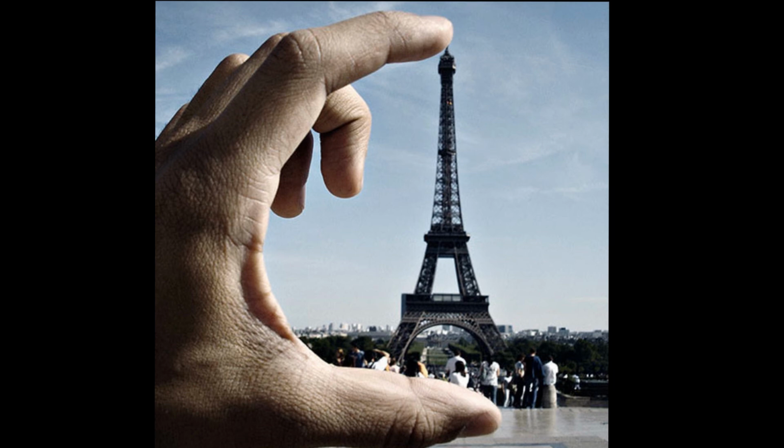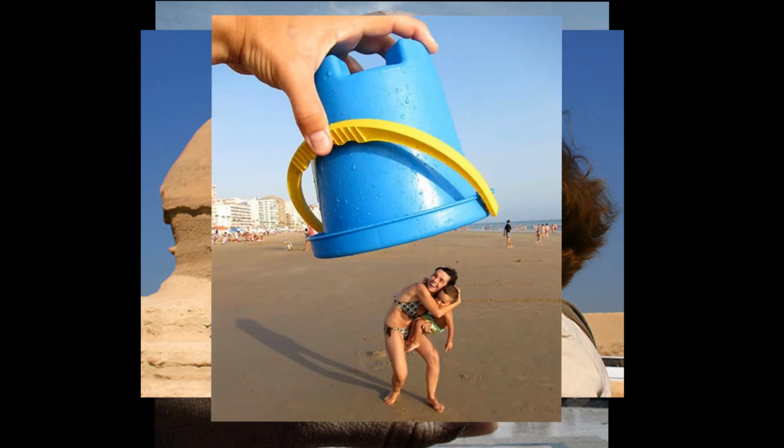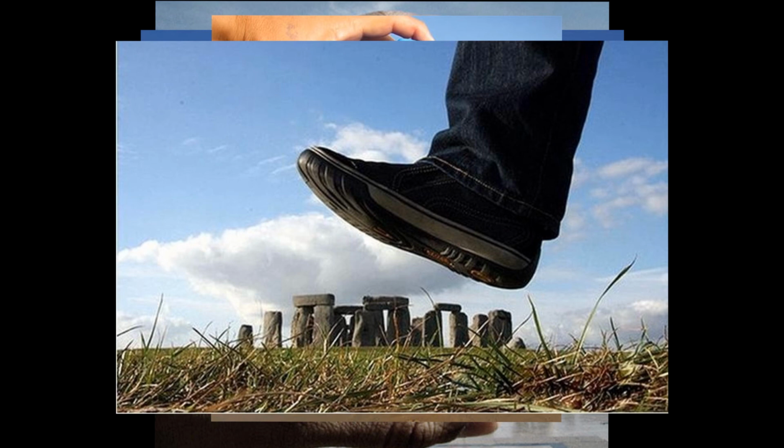Photographers can get the same effect by placing smaller objects closer to the camera than the larger, farther objects. So in this example right here, the hand appears to be about the same size as the Eiffel Tower, but in reality, the hand is much, much smaller. And in some of the others, you can have a girl look like she's kissing the Sphinx, or a small bucket looks so big that it could encompass a mother and child, or somebody's foot that is just as big as Stonehenge and about to crush it.